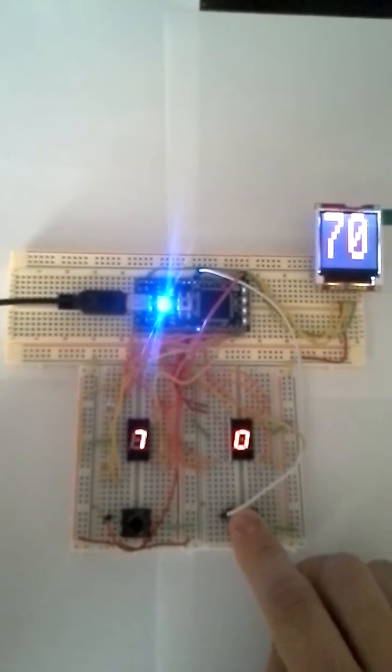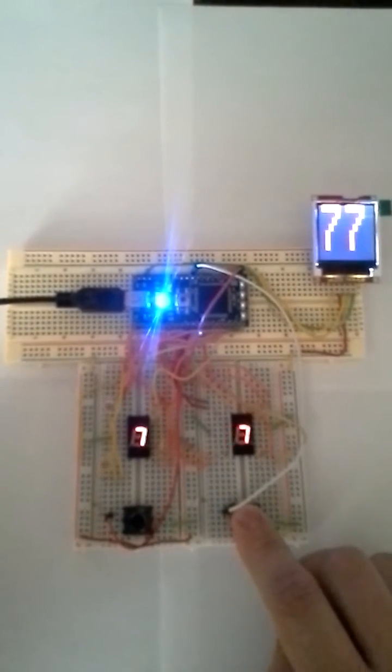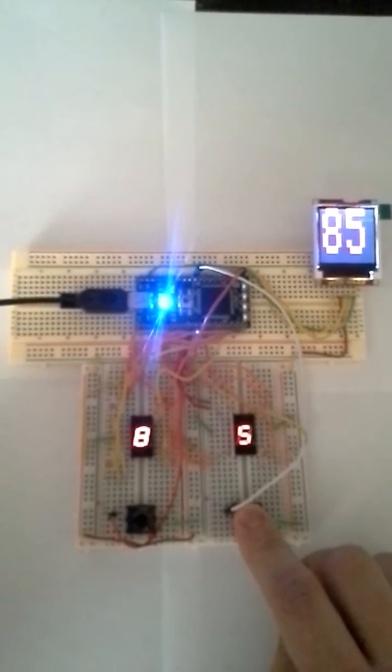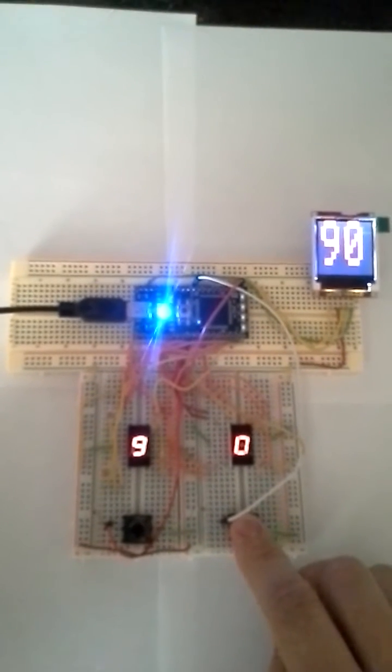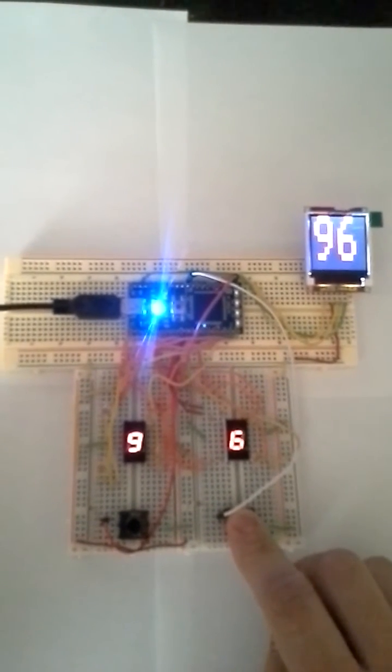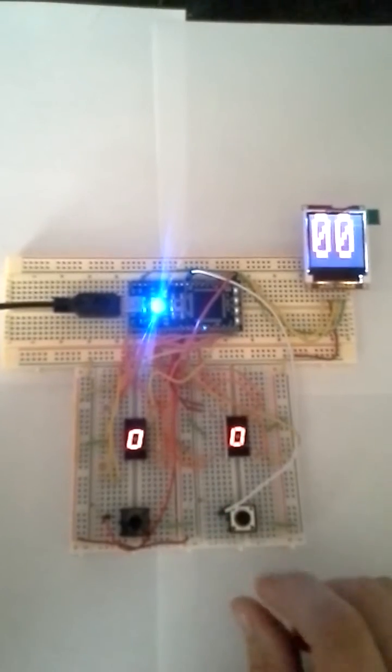I also put the 7-segment displays, they were brighter, but I noticed the processor seemed to be getting a little hot, so I decided to put 330 ohm resistors in series with them.